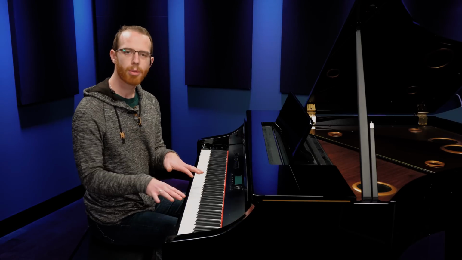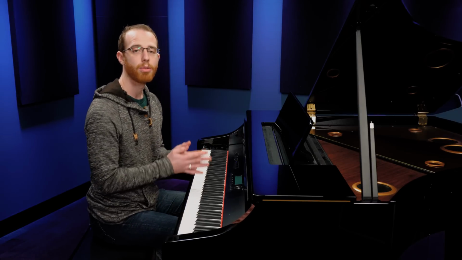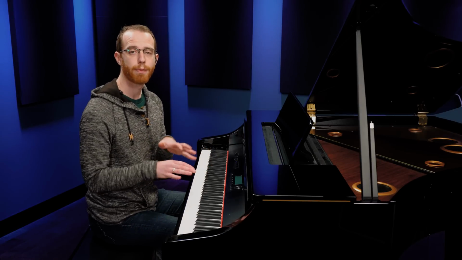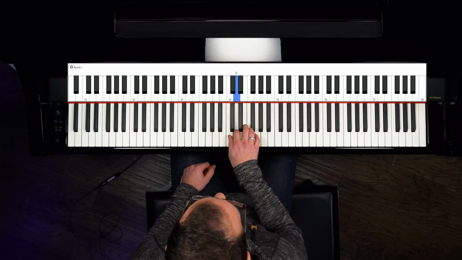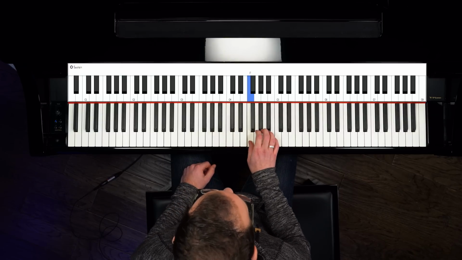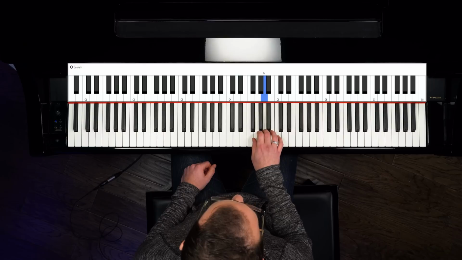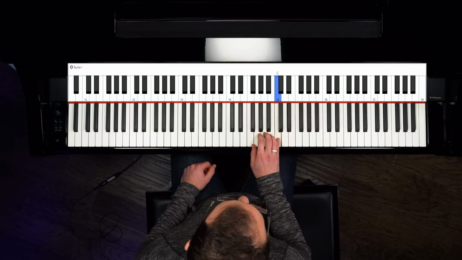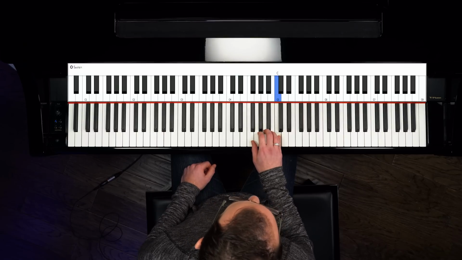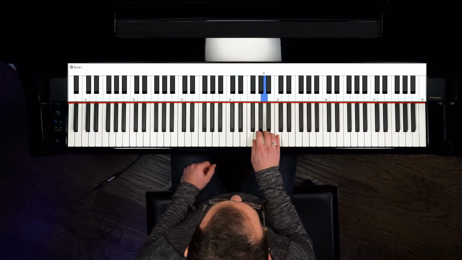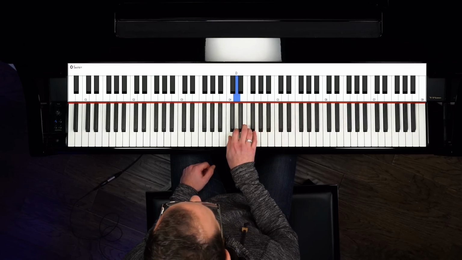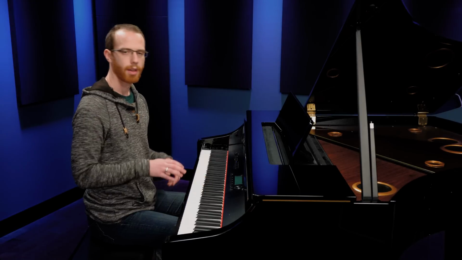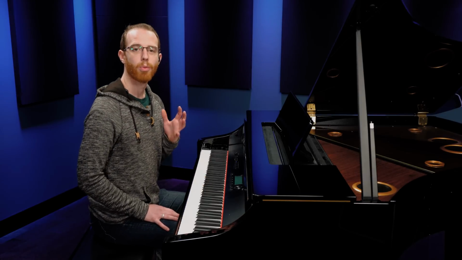I'll play that scale one more time, but this time instead of naming the notes, I'll name the numbers of the fingers. So 1, 2, 3, cross under, 1, 2, 3, 4, 5. Back down, 5, 4, 3, 2, 1, cross, 3, 2, 1. So that's how you play a C major scale in the right hand.